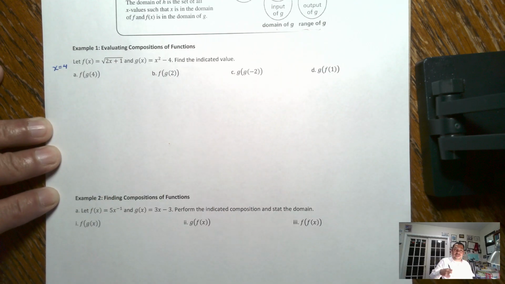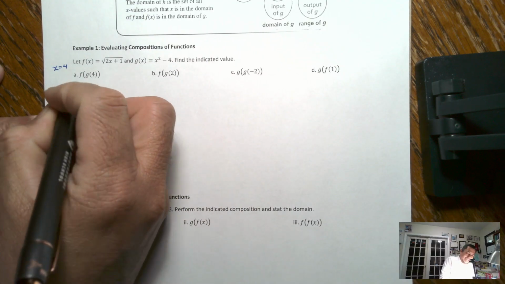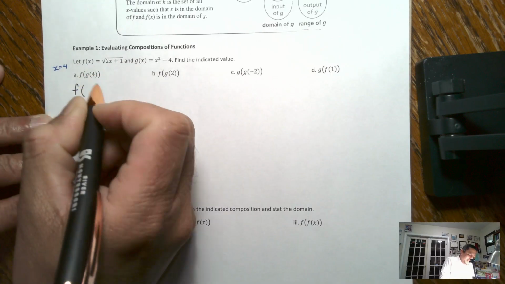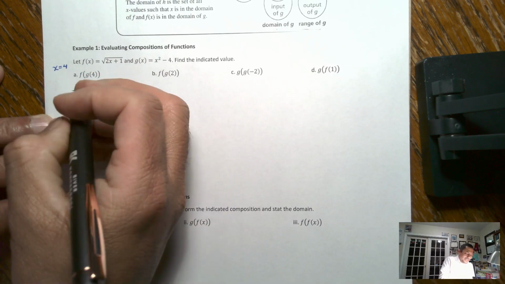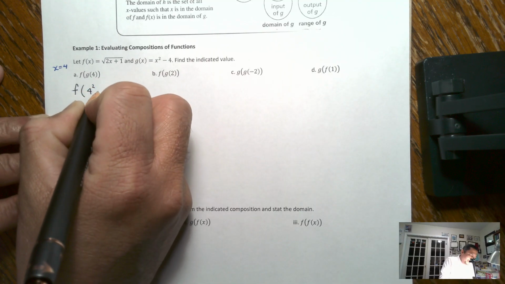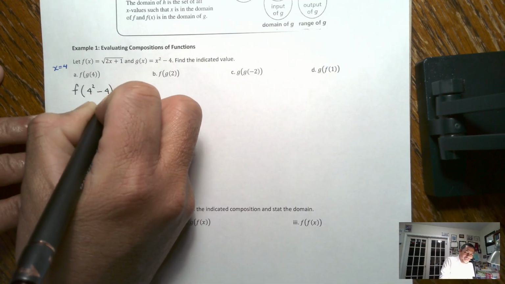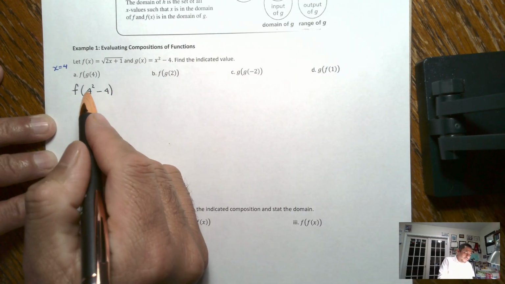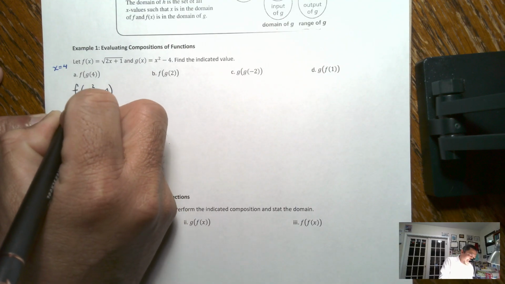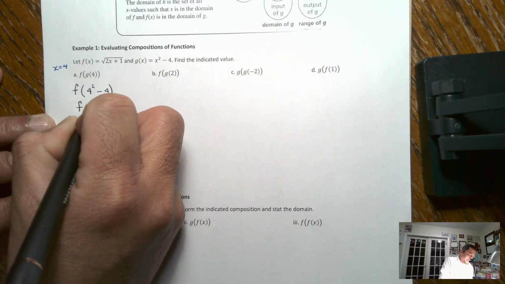Now, with the notation, how is that going to work? We are going to have f of g of 4. So I have f of 4 to the second power minus 4, close parentheses. I know 4 to the second power is 16, minus 4 is 12. So now I have f of 12.